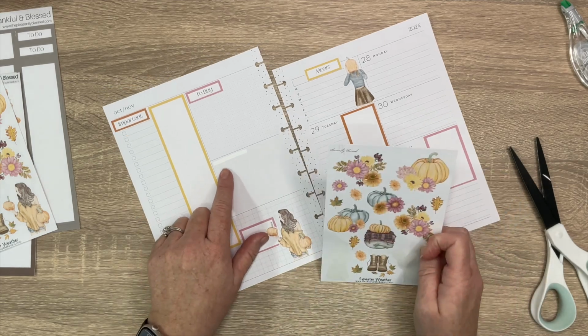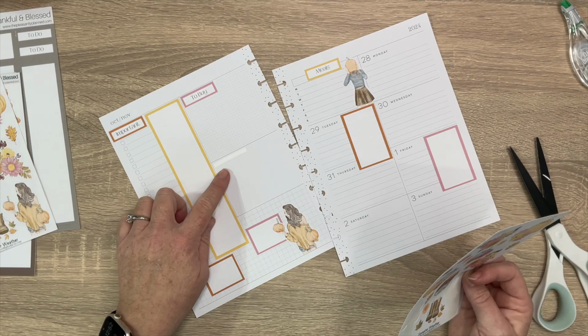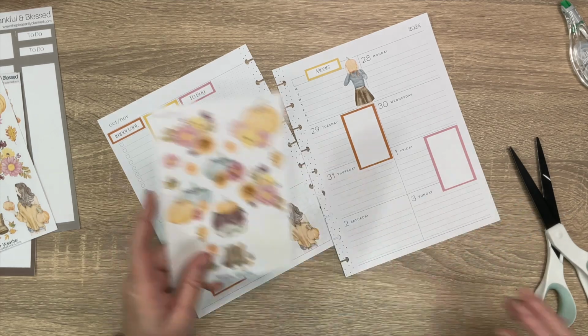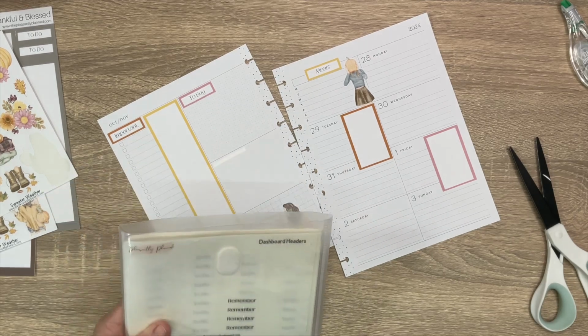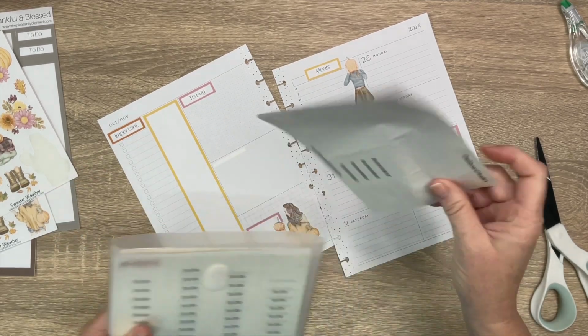I want to do something here. So I think I'm going to grab my dashboard layout headers. And I do offer these in my shop again now. So I think I'm going to do Remember.